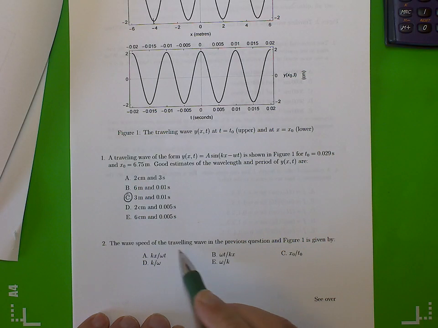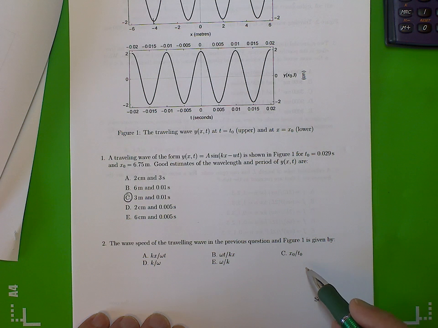Right. Now, second part of that. The wave speed of the travelling wave in the previous question in figure 1 is given by a fair few choices.